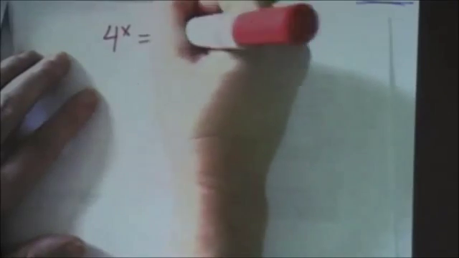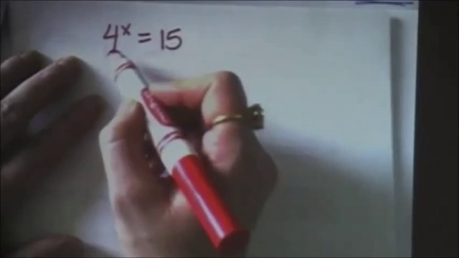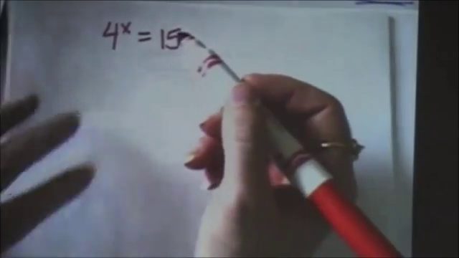But if you can't get like bases, then what you're going to do is solve them with logarithms. So if I have one like this, obviously I could rewrite 4 with a base of 2. That would be 2 squared. But 15 can't be rewritten any other way. So there's no way for me to rewrite this with like bases. So instead, I'm going to solve this with a logarithm.